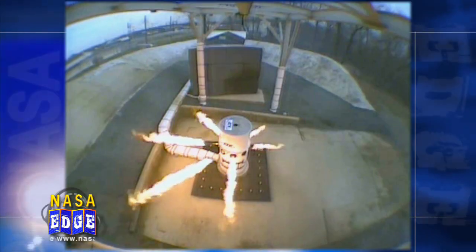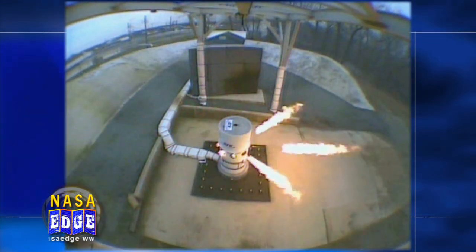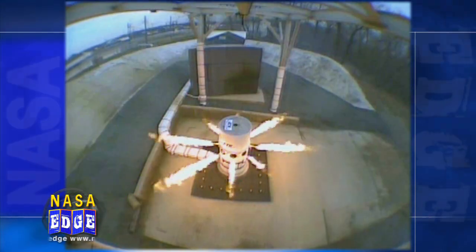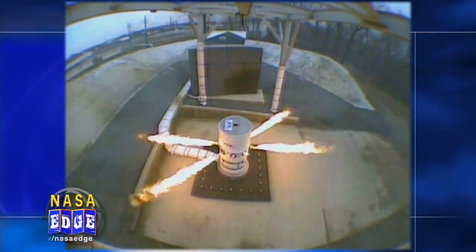And then the test concludes with a really neat round robin demonstrating all of the valves operating at their full thrust capability. It looks a little bit like a lawn sprinkler or a flamethrower when you watch it, because you see the plumes moving around the motor during the test. It's really neat to see.